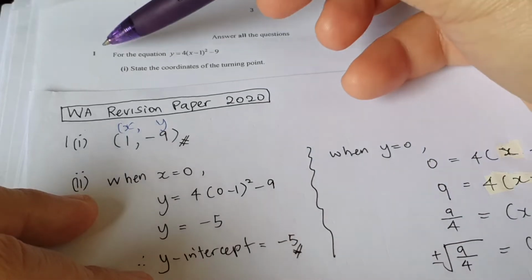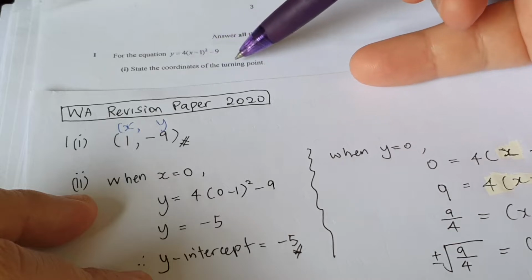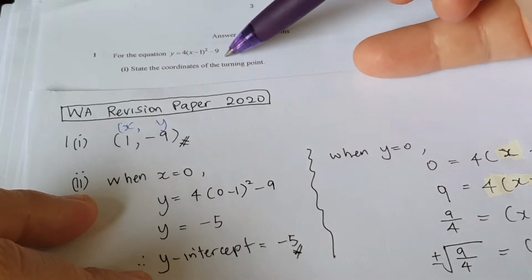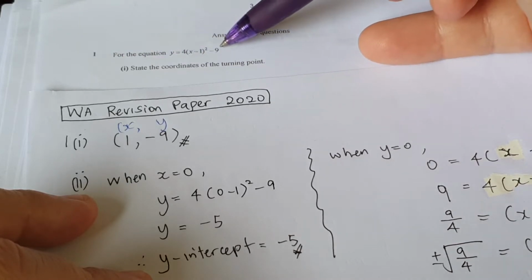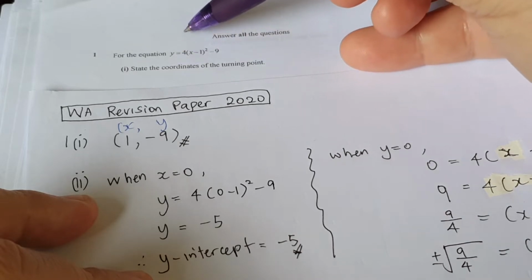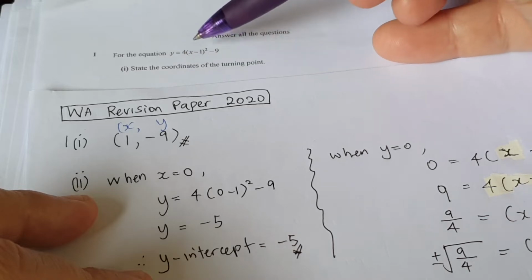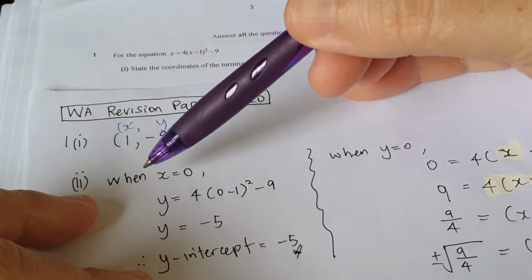Okay, let's do question 1, part 1. In this question, you're asked to state the coordinates of the turning point. You're given this equation in the completed square form. They can either give it to you in the form y equals ax squared plus bx plus c, then ask you to complete the square to become like this. Okay, then you get the answer.